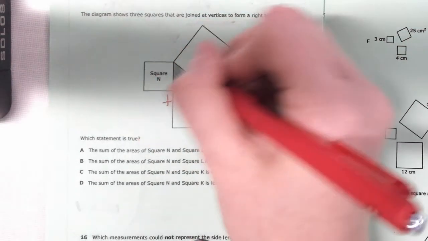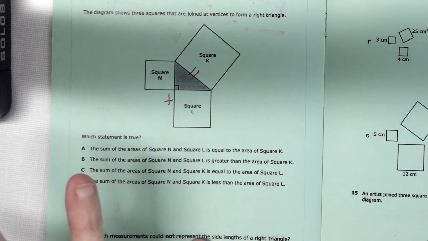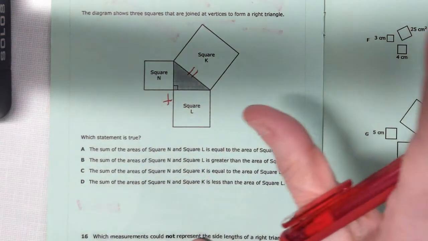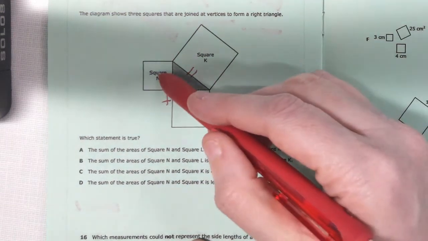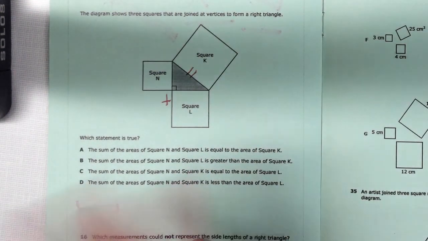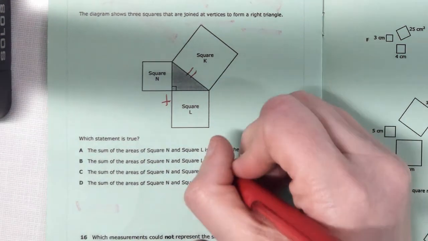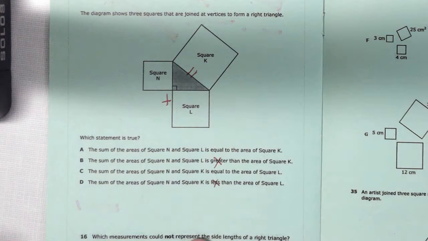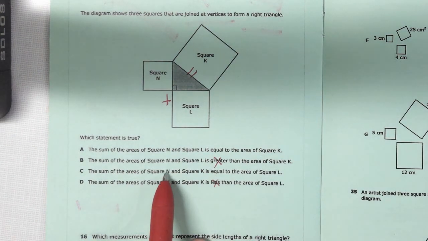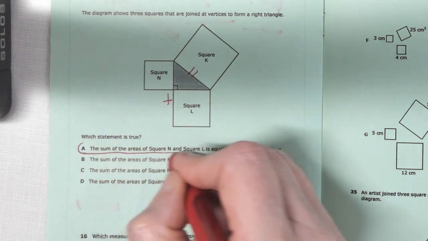So n plus L should equal K. Now, if those were side lengths, I wouldn't be able to say that. But because they're squares, square n, square L should equal square K. Which one of those says square n and square L equals square K? Well, this one says greater and that one says less, so I know that's not it. This one says n and k is equal, and I know that's not right. I want n and L.